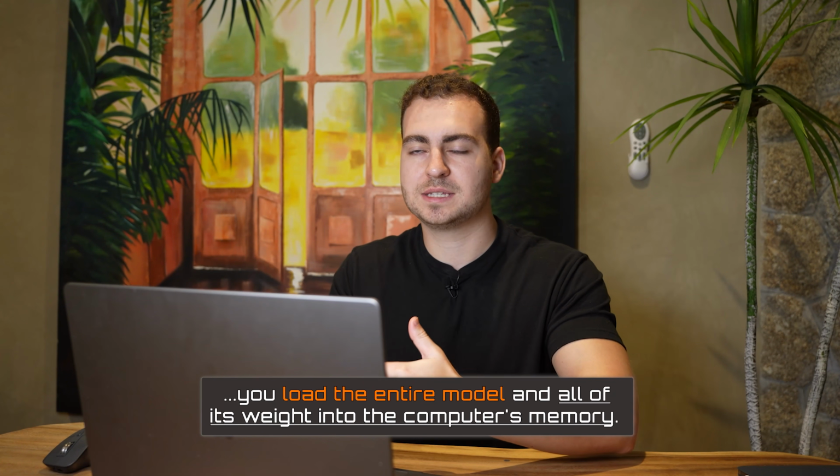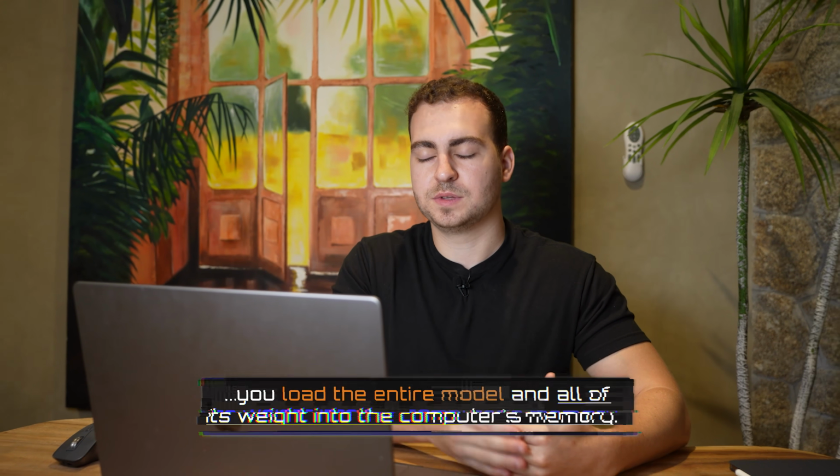So you can always run these models, assuming you have enough hard drive space. It's just a matter of whether they're actually usable and whether they give you any kind of output that doesn't take 5 hours to run. Because you can run them, but they're just going to be really, really slow if you don't have enough RAM. And the reason for this is that typically you load the entire model and all of its weights into the computer's memory. So this is what we're focused on.